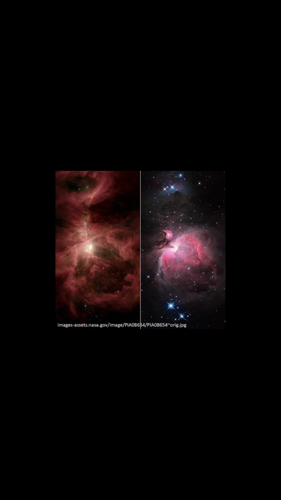So this is the view. It lets us peer deeper into these clouds. It allows us to see things like forming stars embedded inside the clouds. It allows us to see the extent of these clouds because they're glowing in infrared, not optical. They're not hot enough. So this is, again, why we like these things.